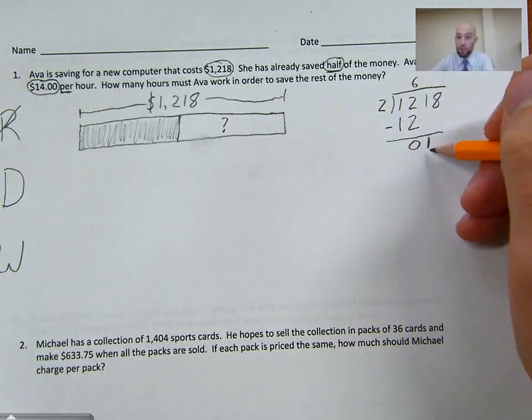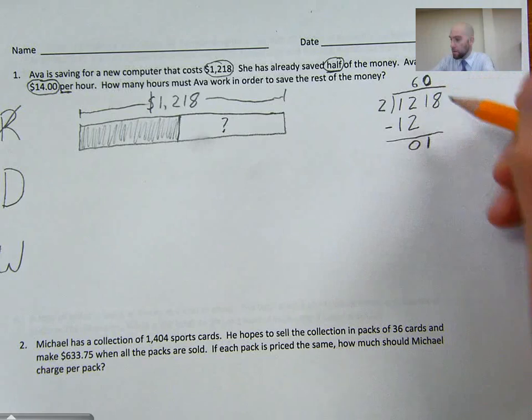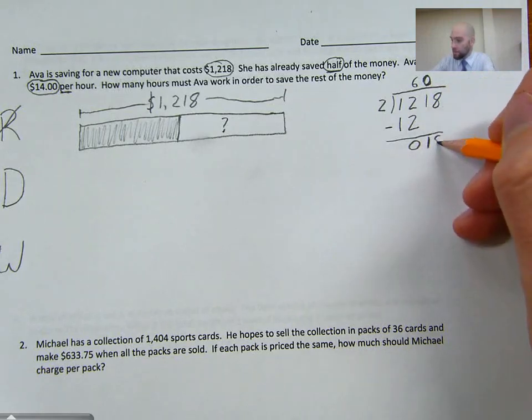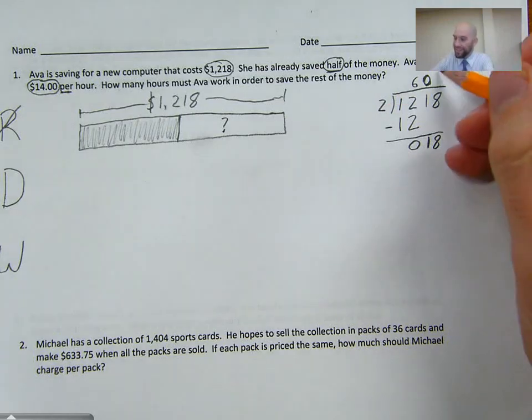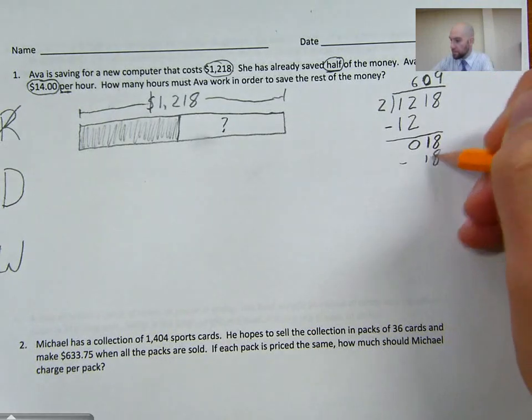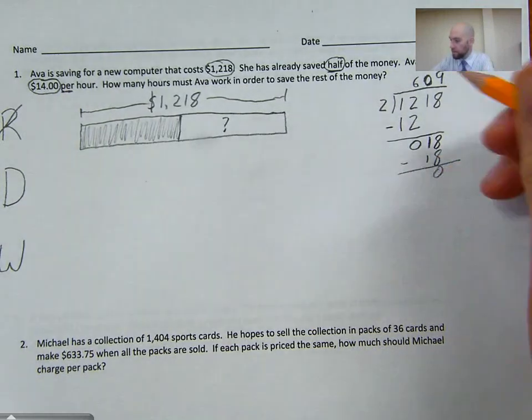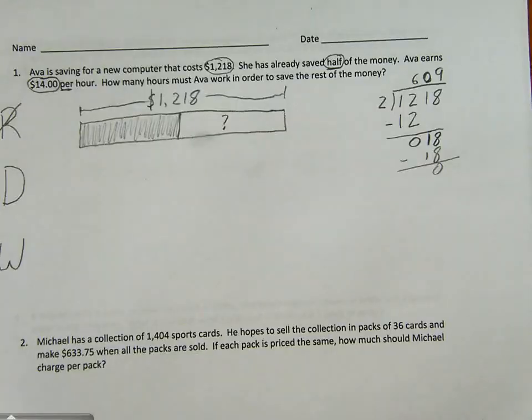It cannot go into 2, can't go into 1, so I need to put a 0 here. Then I bring down the next number, I bring down an 8. 2 goes into 18 9 times. 9 times 2 is 18. Subtract 18, and I get 0. So we know that 609 is half of 1,218.